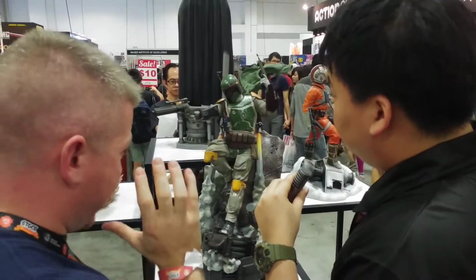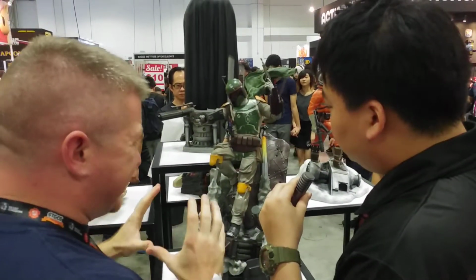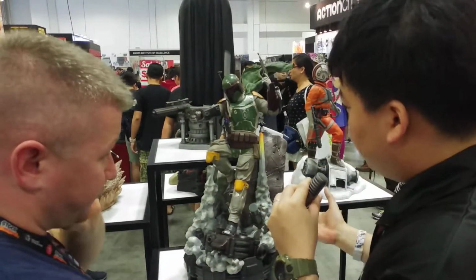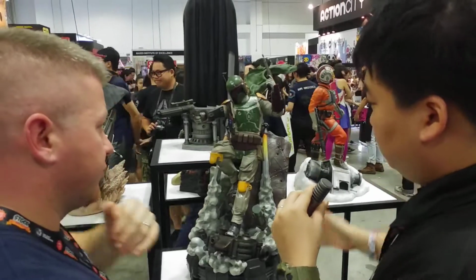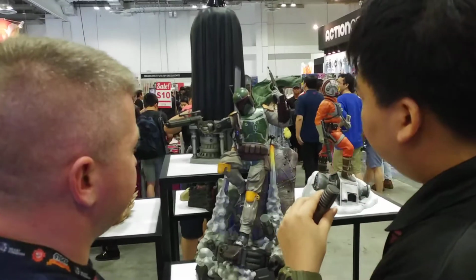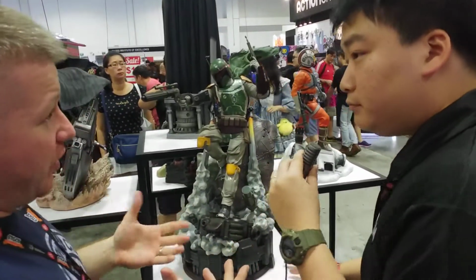One of my favorites. Very vibrant. This piece, for me, is a real attention grabber. It's massive. I really feel that it captures the entire Boba Fett by itself. It's like it's moving. It's just awesome. I totally agree.